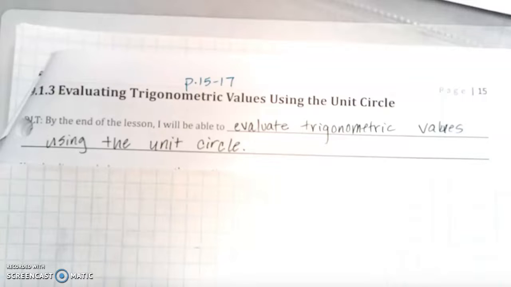So if you want to print more or look at it or whatever you would like to do with it, there's a PDF of it. You can also Google it and get a super nice one if you want. All right, so by the end of this lesson, you will be able to evaluate trigonometric values using the unit circle.